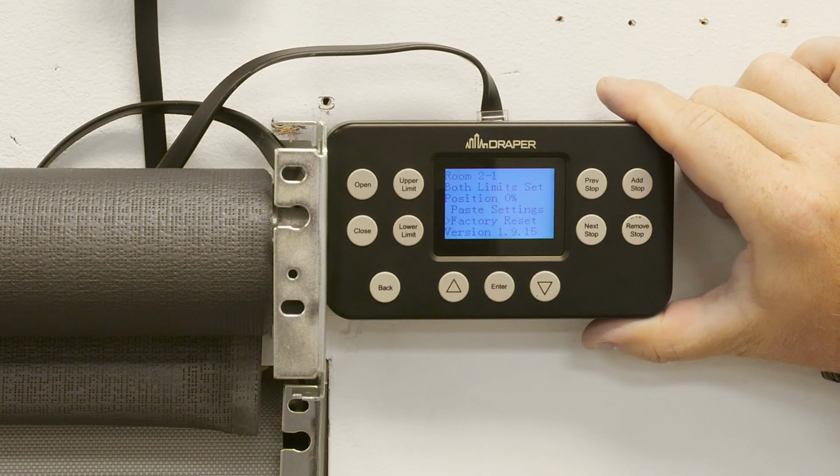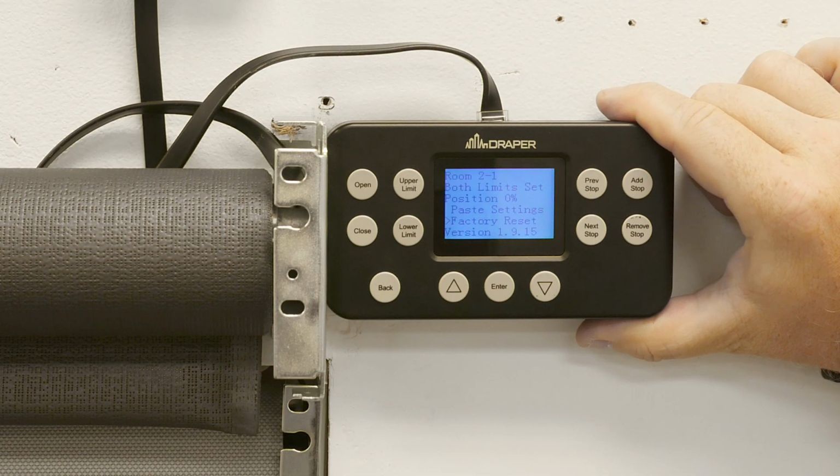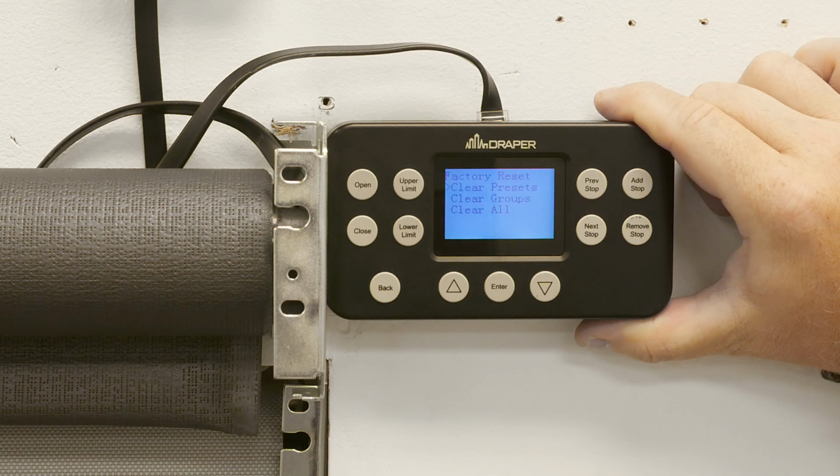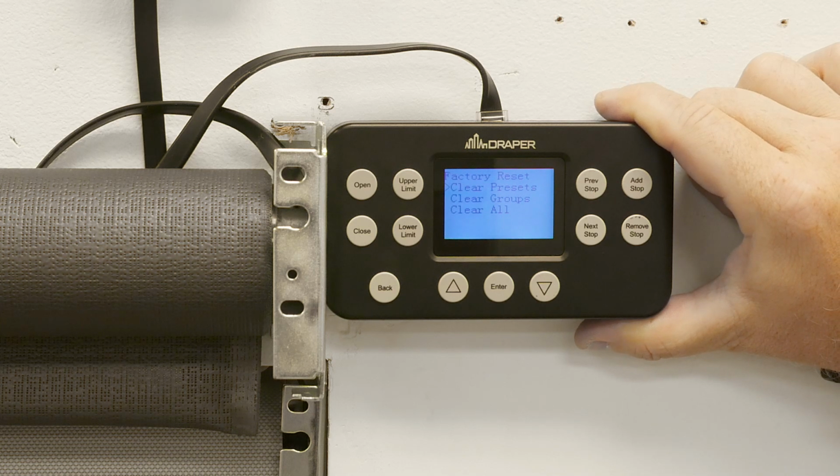And finally, the final menu option we're going to cover with direct connect to the motor is a factory reset. I'm going to hit enter. From the factory reset menu, I have 3 options. I can clear presets, clear groups, or clear all. Clear all should be used only as a last resort if you want to return the shade motor to default factory settings.